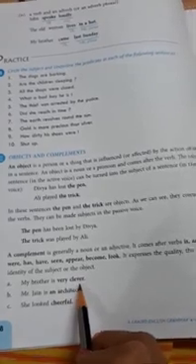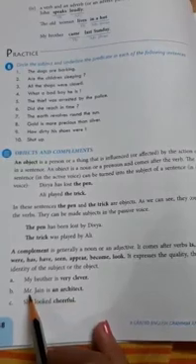Let's take an example: my brother is very clever. Here, very clever is complement. And it expresses the quality of the subject. Here, the subject is my brother, and clever is his quality. In the next sentence, Mr. Jain is an architect. Here, an architect is a complement, and it is the identity of the subject. Means Mr. Jain's identity is that he is an architect.